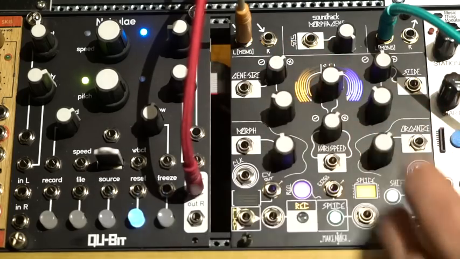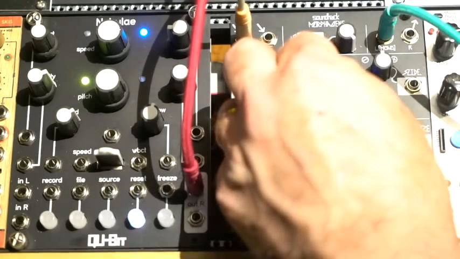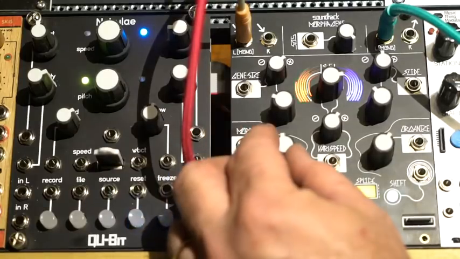I have the new firmware on the Morphagene, so it has step CVs on the pitch, on the speed, and it has the smooth morphing on.